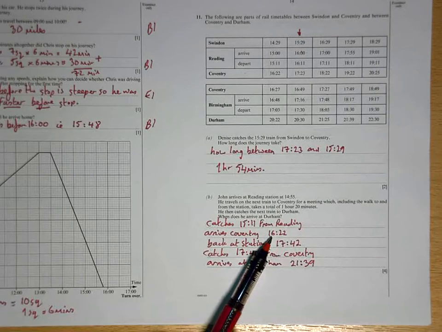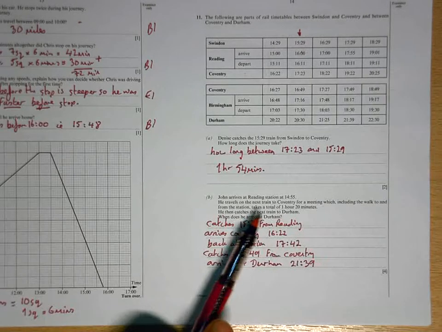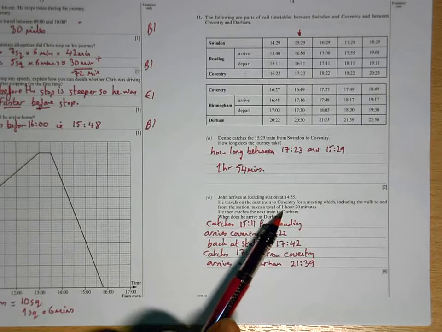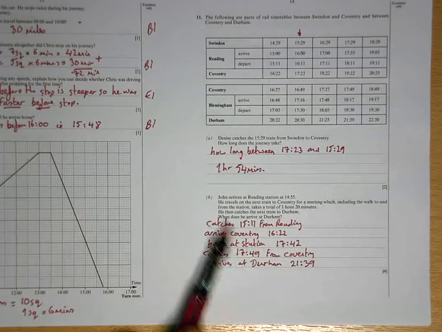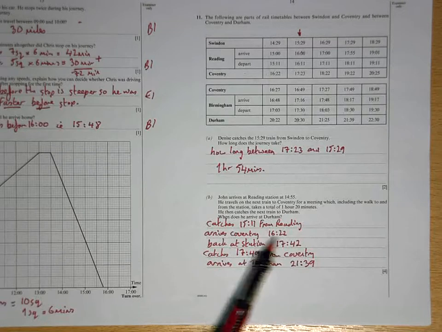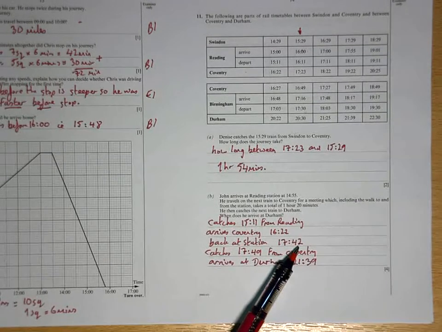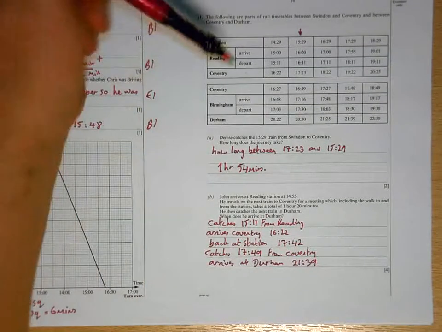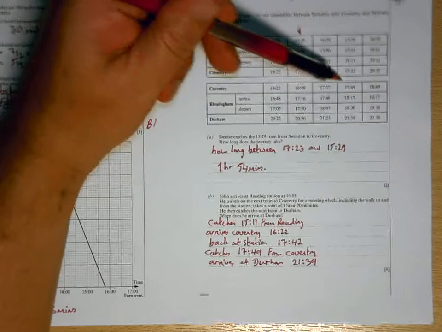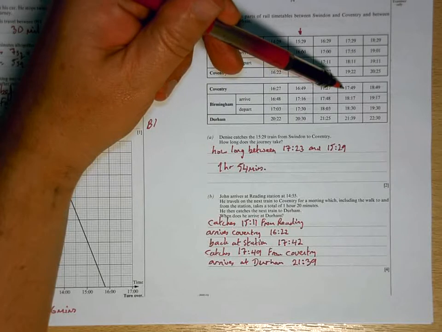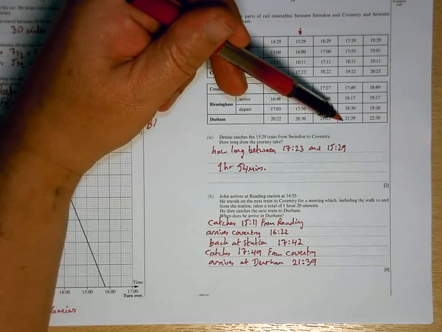He's then in Coventry for an hour and 20 minutes, and after which time he's back at the station. So an hour and 20 on that is 17:42. So he's in Coventry train station. He's not there for that train, he is there for that train. So that's what he's going to catch, which gets into Durham at 21:39.